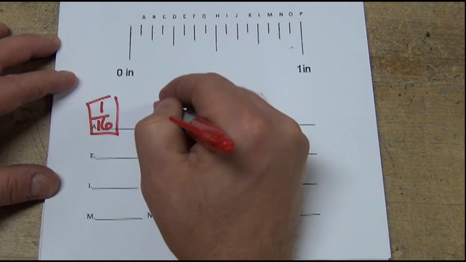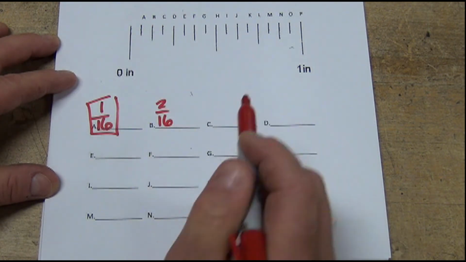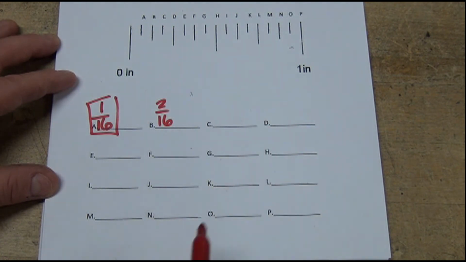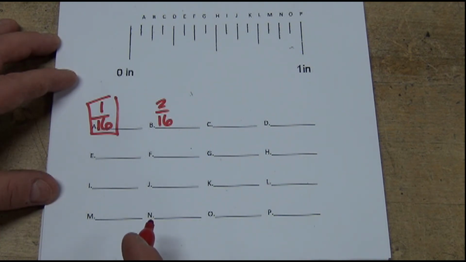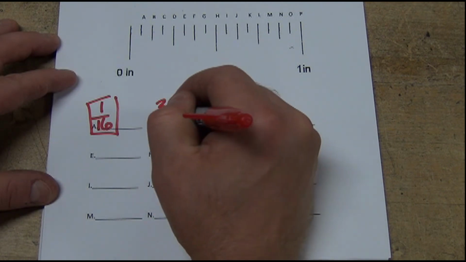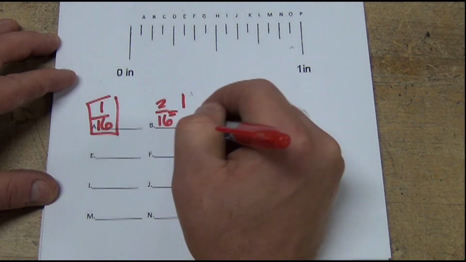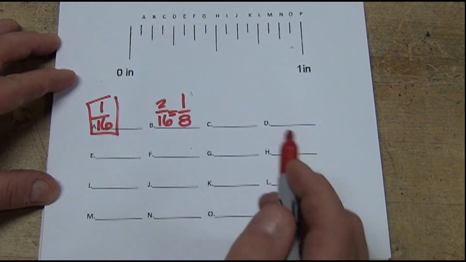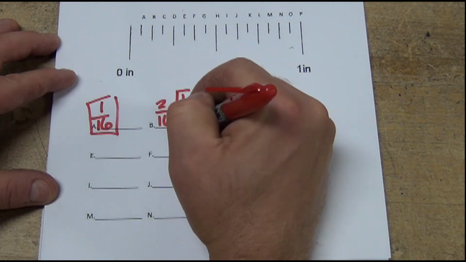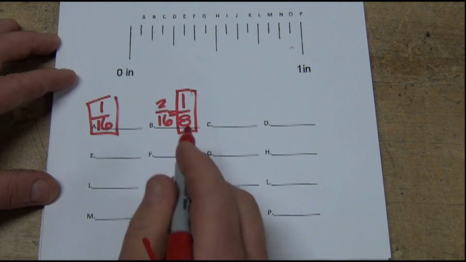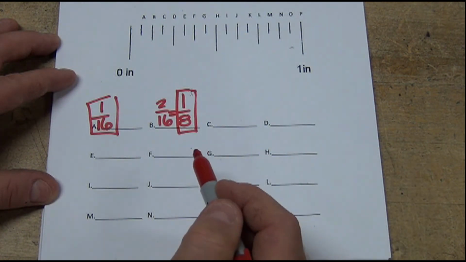B, 1, 2. We put 2 over 16. Unfortunately, 2 is an even number and it needs to be reduced. I told you that when we reduce our fractions when it comes to measuring, only in my class, we need to simply cut the numbers in half. So 2 cut in half is 1 and 16 cut in half is 8. Our numerator now is a 1, which is an odd number, and then we put a box around it because that is B, and that's our measurement.